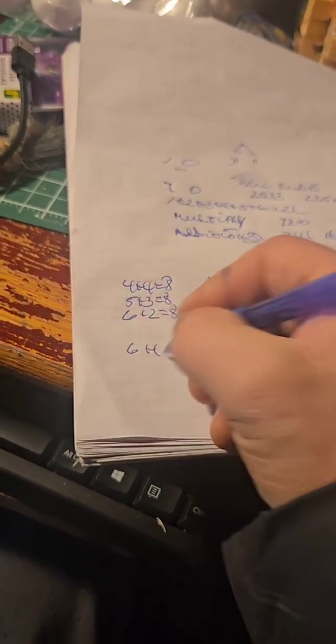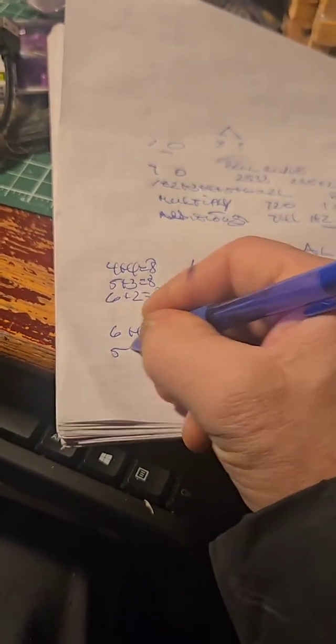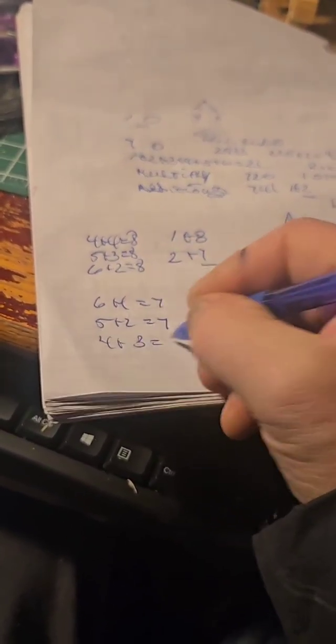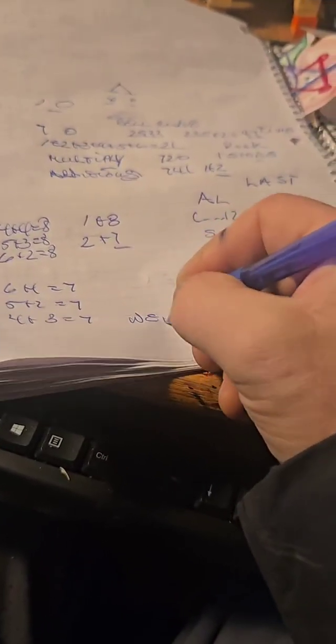They hide in 4 and 4 equals 8. 5 and 3 equals 8. 6 and 2 equals 8. What about 7? 6 and 1 equals 7. 5 and 2 equals 7. 4 and 3 equals 7. Call it Wednesday.